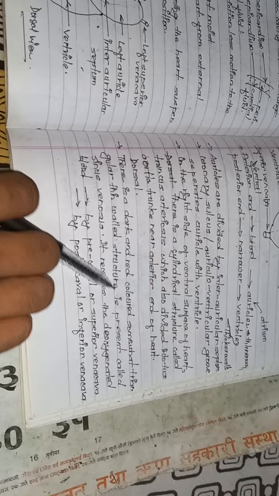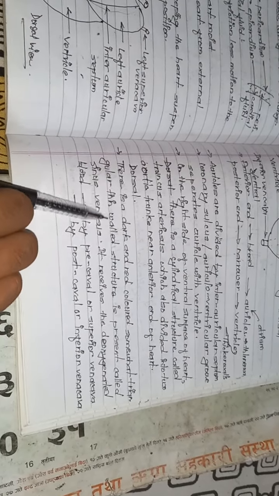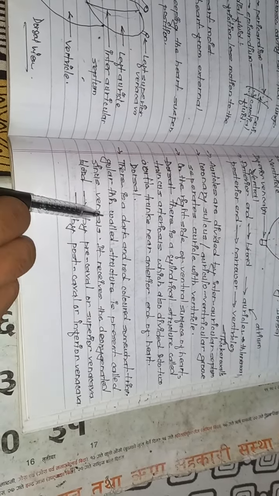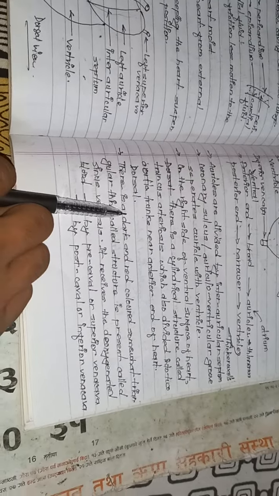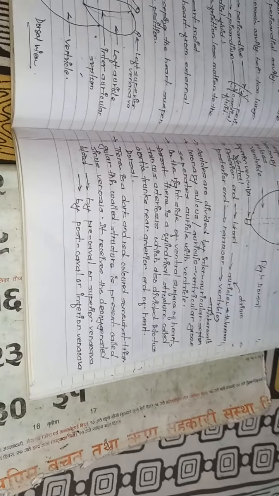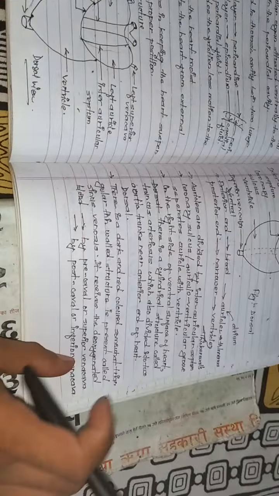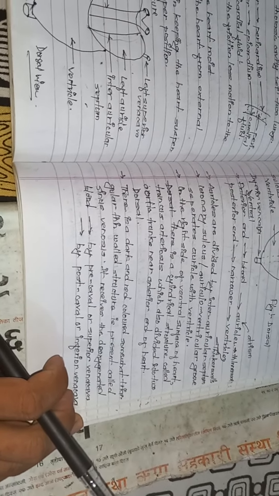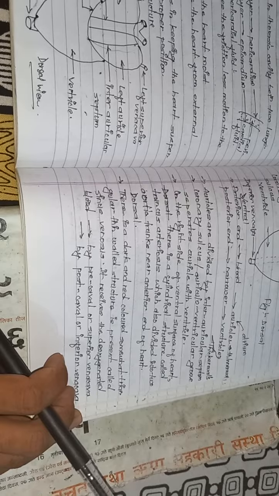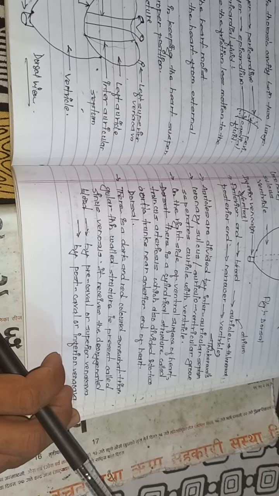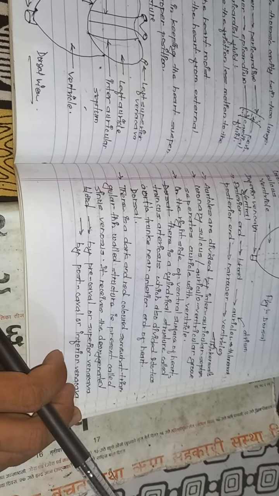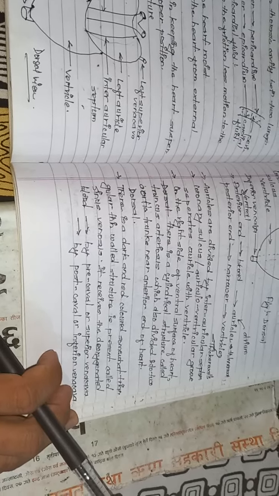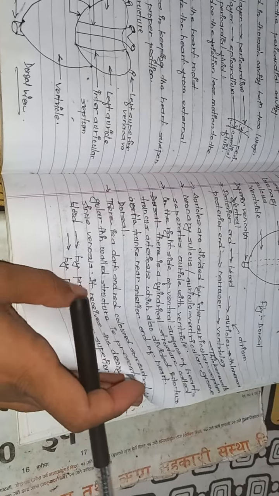There is a dark red, somewhat triangular, thin-walled structure called the sinus venosus. It receives the deoxygenated blood. The superior vena cava we call the precaval, and the inferior vena cava we call the postcaval.